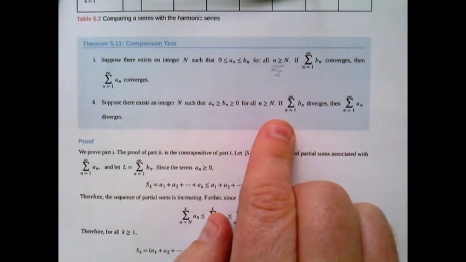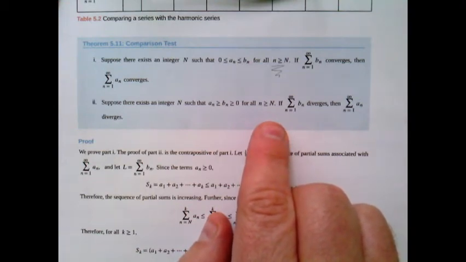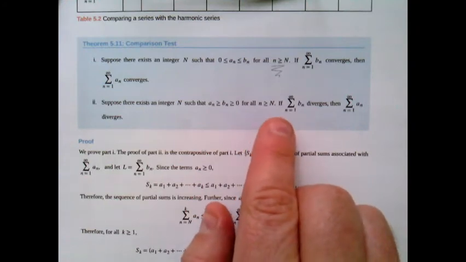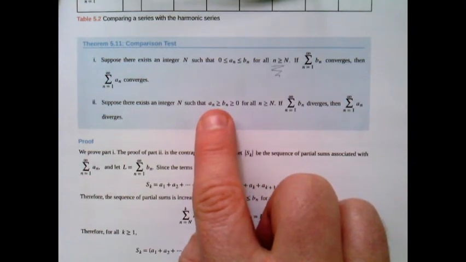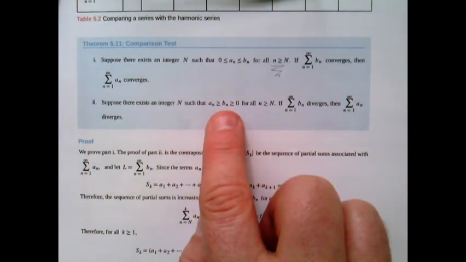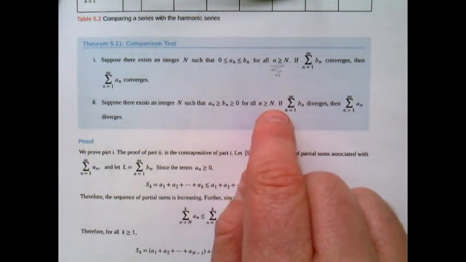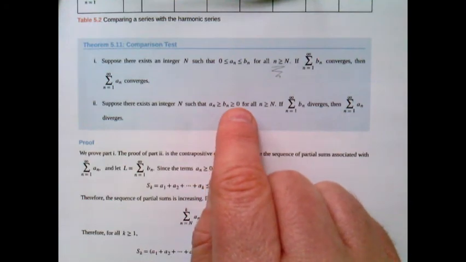Again, this is going to be making use of series whose divergence we can tell easily, p-series and geometric series usually. But this time we have to argue the other way. We have to show that the terms of the series we're testing are bigger than or equal to the terms of our known divergent series. And it still needs to be the case that everything is non-negative.